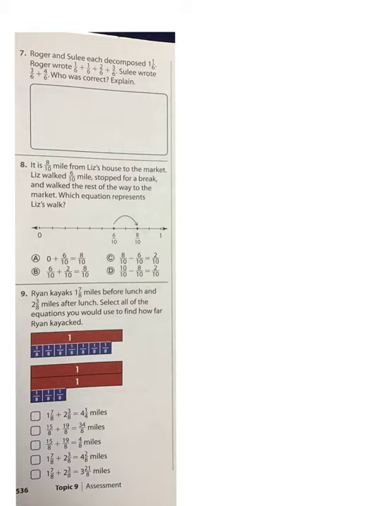Number 7. Roger and Suli each decomposed 1 and 1/6. Roger wrote 1/6 plus 1/6 plus 2/6 plus 3/6. Suli wrote 3/6 plus 4/6. Who is correct? Explain. Okay, so I'm going to make a little chart. I've got Roger, and then I've got Suli. Okay, I'm just going to draw a line.